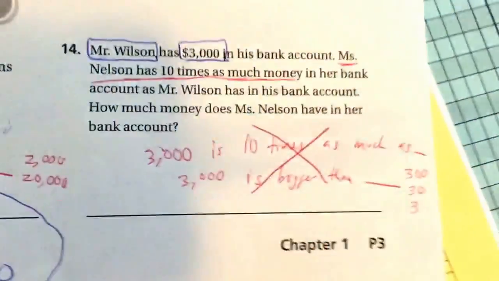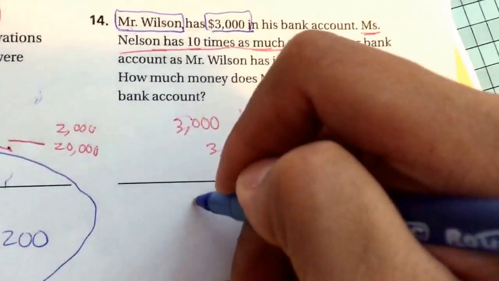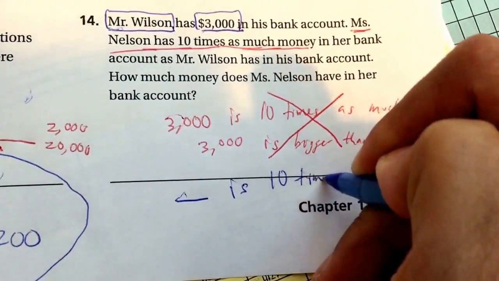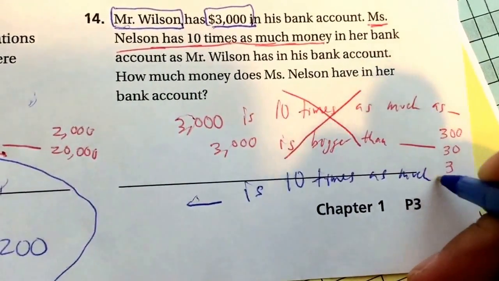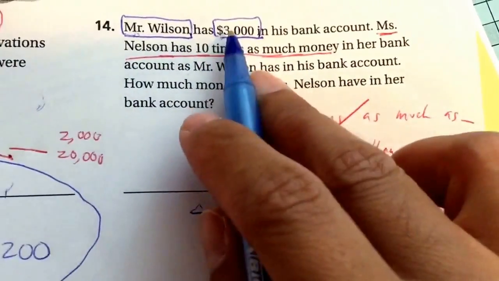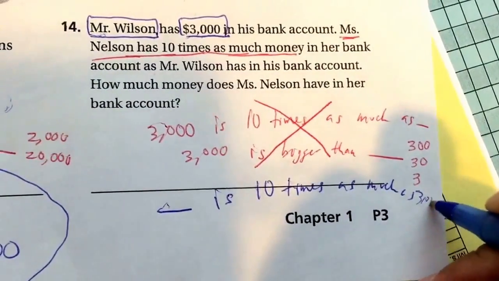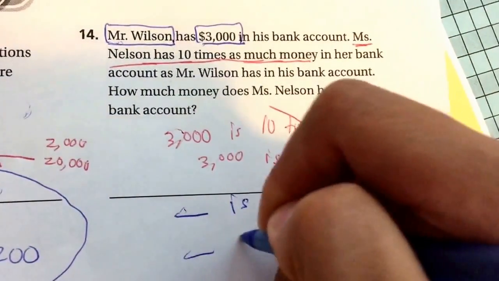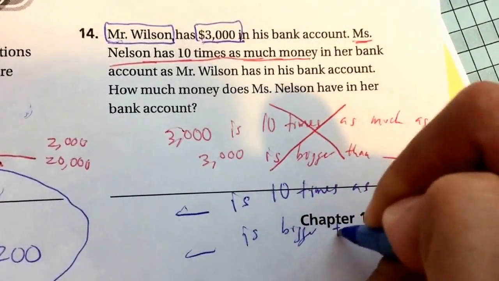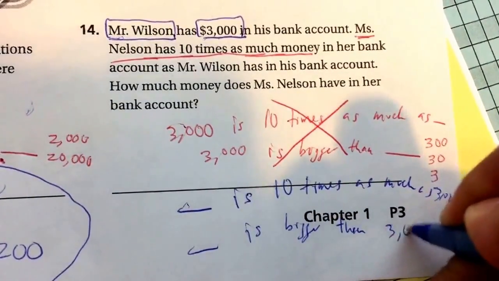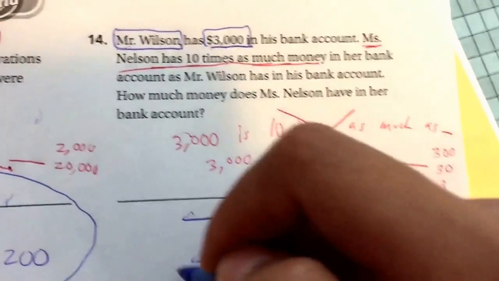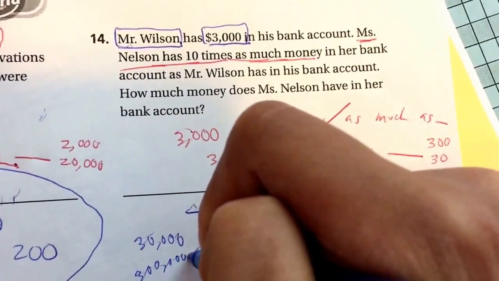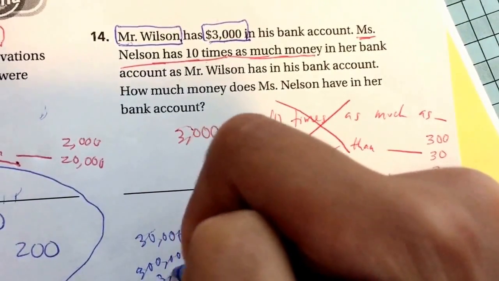We have the right numbers, but they're not in the right order. What we should have done was blank is 10 times as much as, and we're getting this from this phrase right here, 10 times as much as 3,000. Okay, now from here, what you're saying is this number is bigger than 3,000. So what are the numbers bigger than 3,000? Well, 30,000, 300,000, and 3 million.